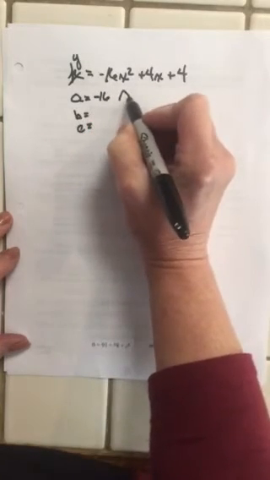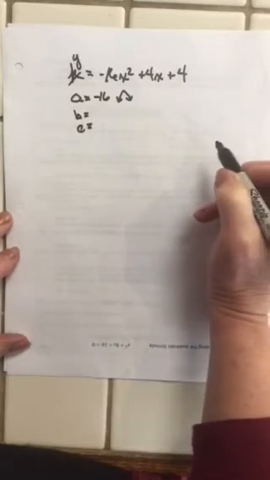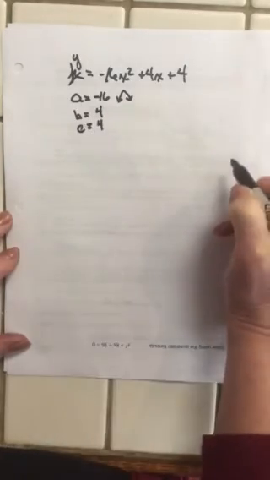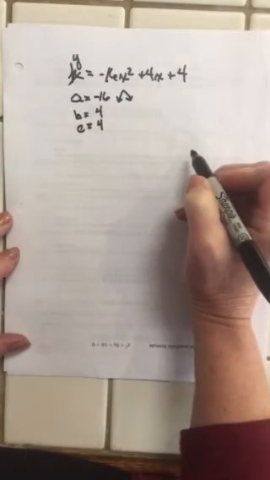What do we know about that? We know that it's going to be a downward opening parabola. The b is the 4 and the c is a 4. We know that c is going to be our axis of symmetry.